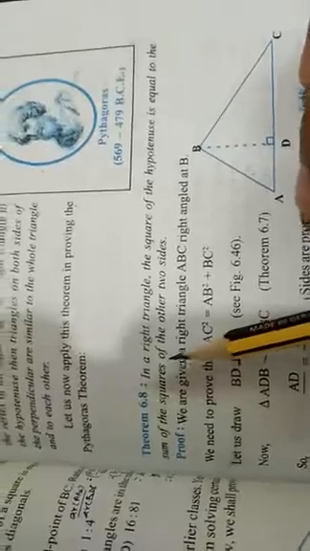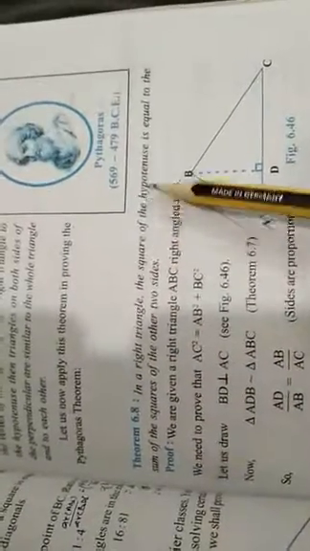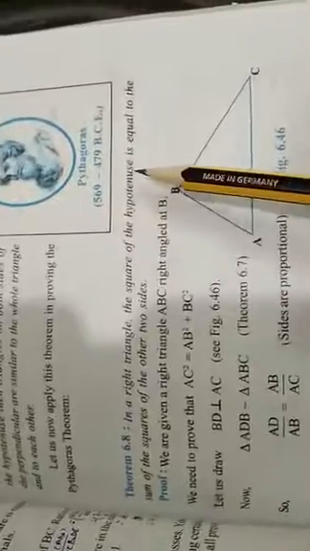We are going to discuss theorem 6.8 onwards in the triangle chapter. Given a right triangle, the square of the hypotenuse is equal to the sum of the squares of the other two sides. This is the well-known Pythagoras theorem. State and prove Pythagoras theorem. As the question means, we need to write that in a right angle triangle, the square of the hypotenuse is equal to the sum of the squares of the other two sides.